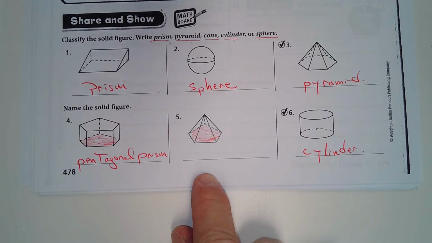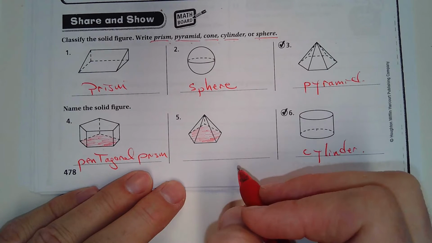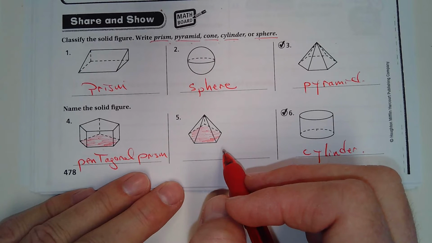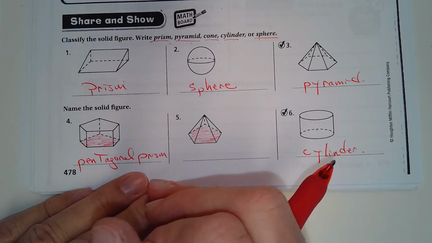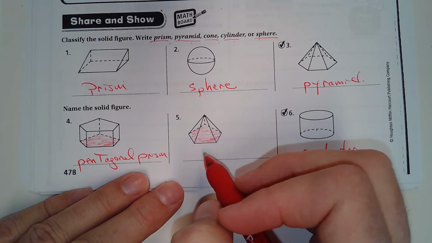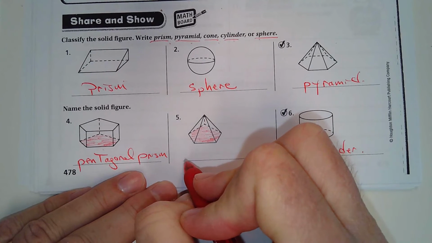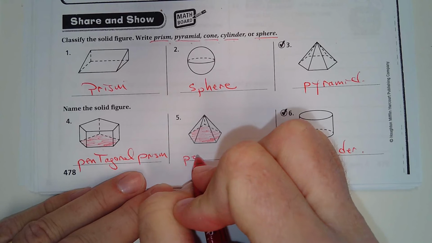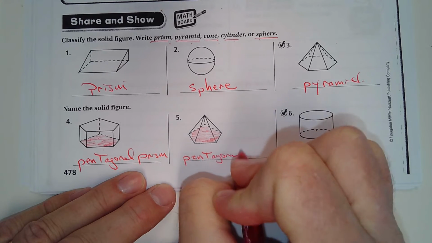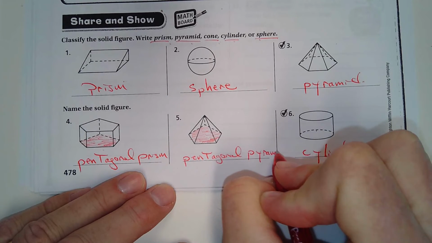Put a point. Mr. Cowan, what do you think this would be? Pentagonal prism. Did you say 20 or 10? 10. What did I say? I think I might have said 20. I don't remember. 10? Did I? Okay. Mr. Cowan, you said a pentagonal what? Pyramid. Yeah, pyramid, because they all come to a point. Okay.